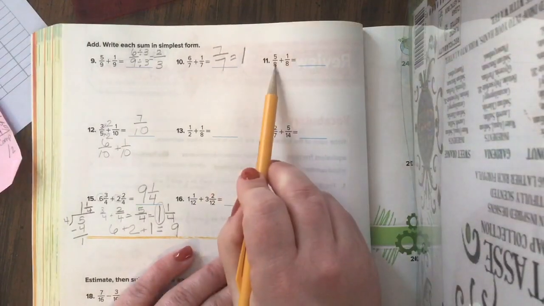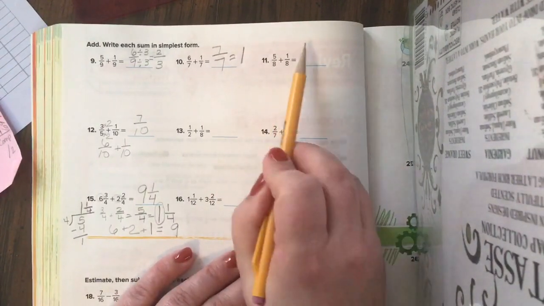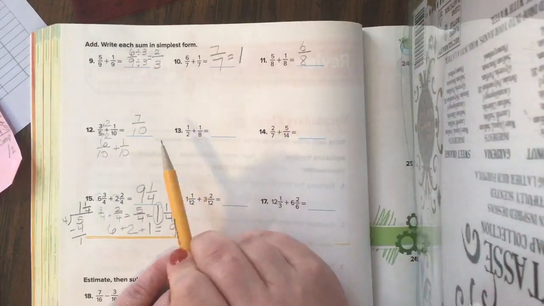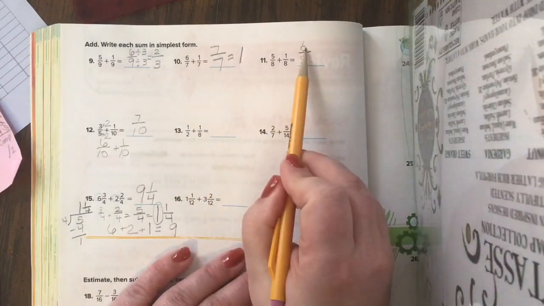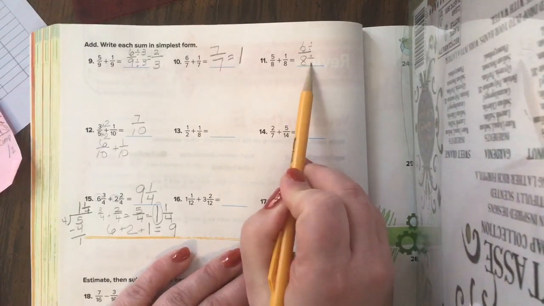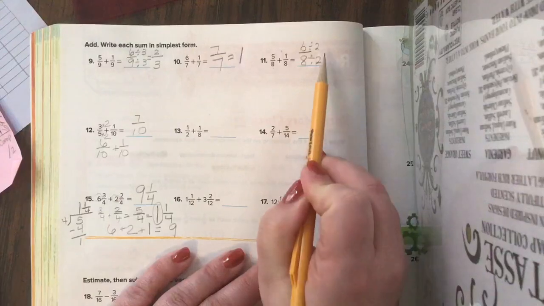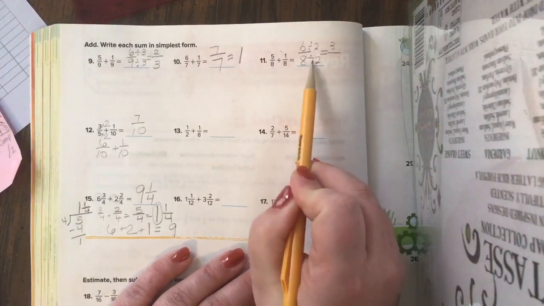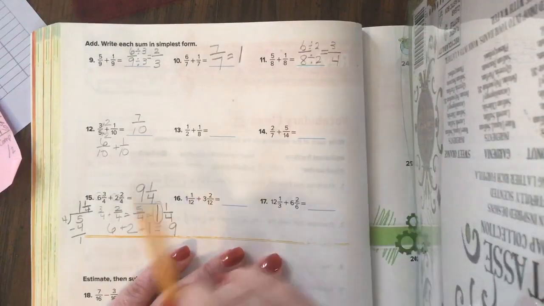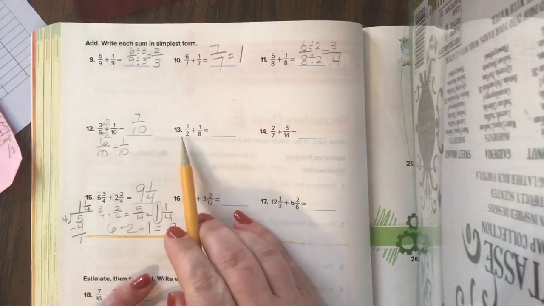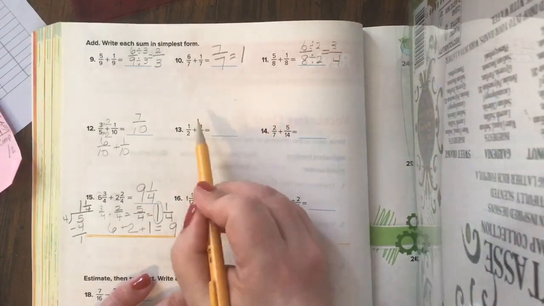And on number 11, again, like fractions, add the numerators. 5 plus 1 is 6. Keep the denominator the same, 8. Think of a number that will go into both of these. I'm sure you probably already have thought 2 will go into both of those. 6 divided by 2 on top is 3. 8 divided by 2 on bottom is 4. Simplest form, 3/4.